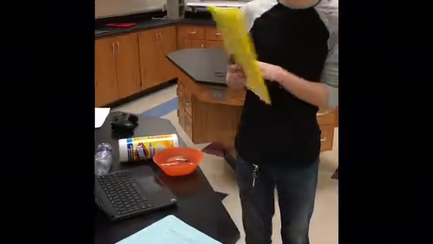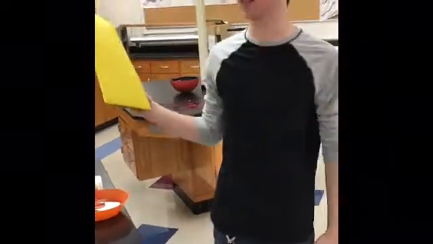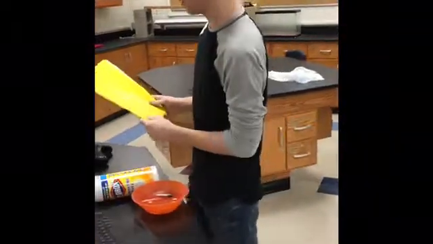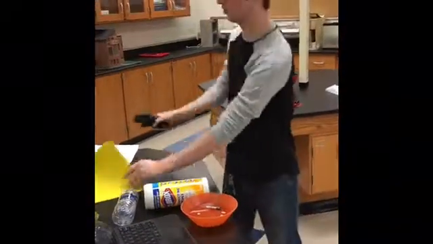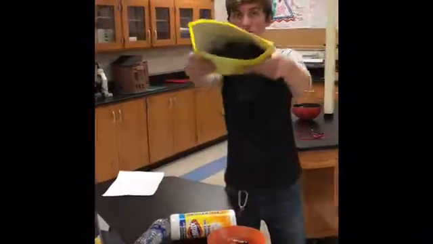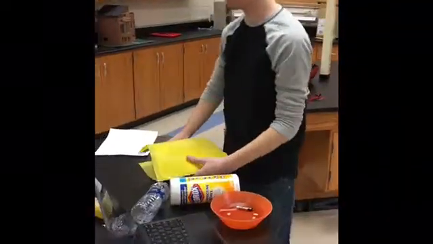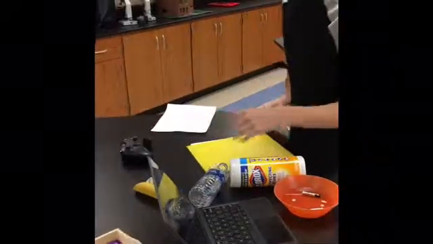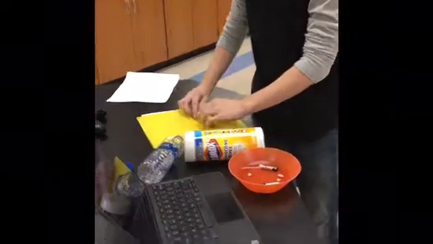Here we have the nuclear envelope, and it's not really an envelope, it's more of a folder, but it's the same kind of thing. The nuclear envelope is kind of like a membrane, and see, we have the nucleus inside of the nuclear envelope. So that's pretty cool.